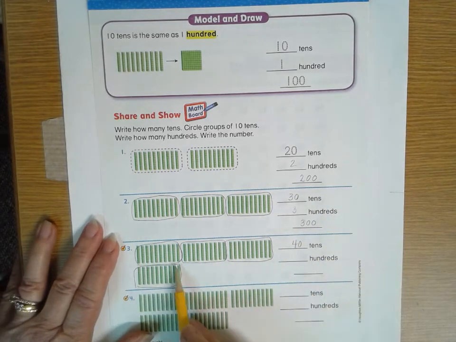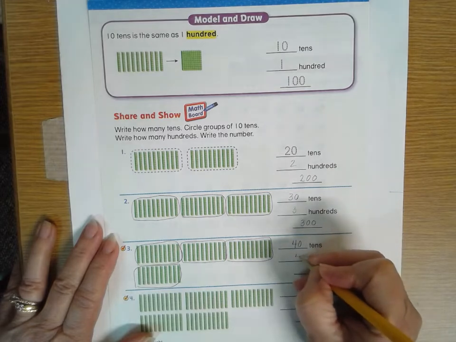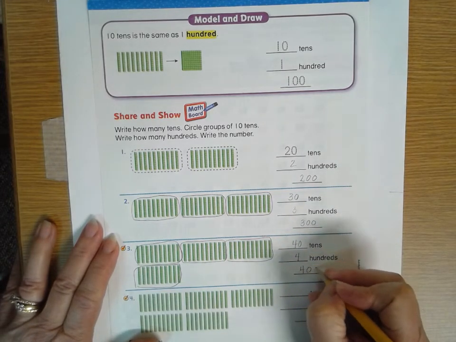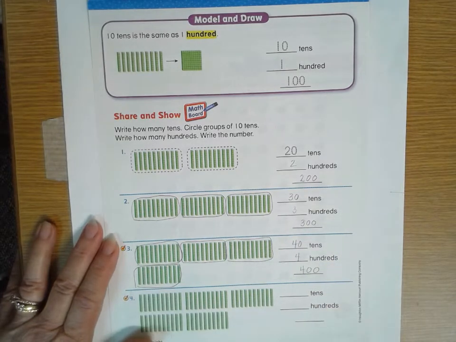Now each one of these circles is 100 because there are 10 tens in there. So how many circles do we have, or ovals? We have 4 hundreds. So if we just write that number, we have 400.